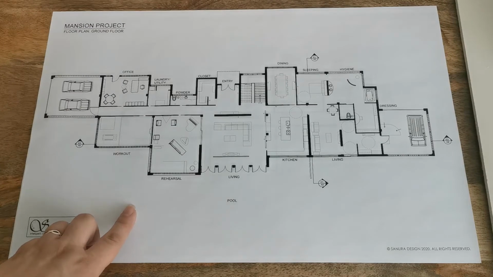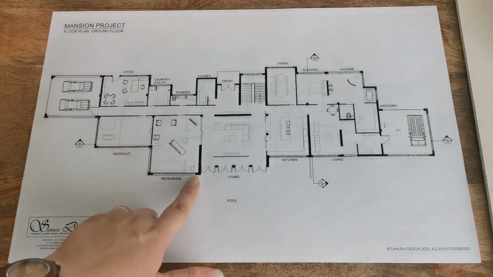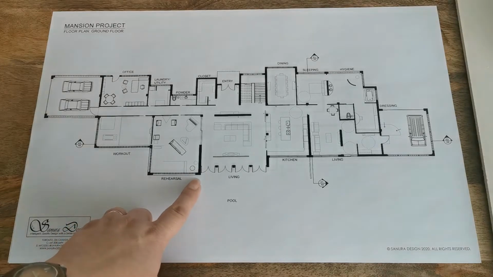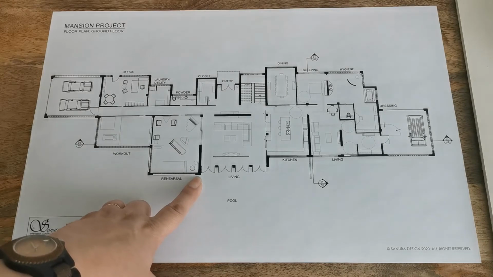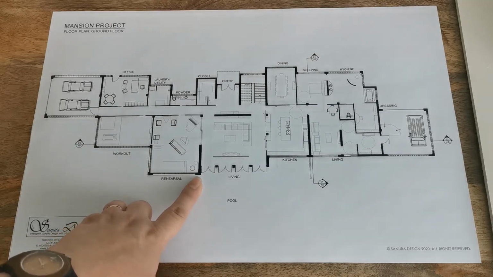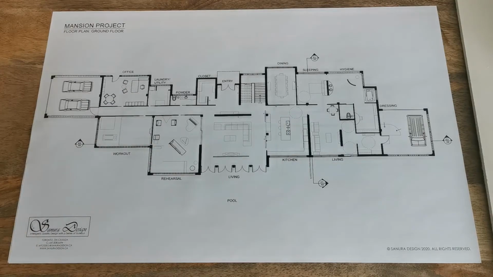So this, I'm going to show you in a second, the model, and this floor plan is that model cut at 4 feet looking down. So let's go look at the model so I can show you a little bit of that.